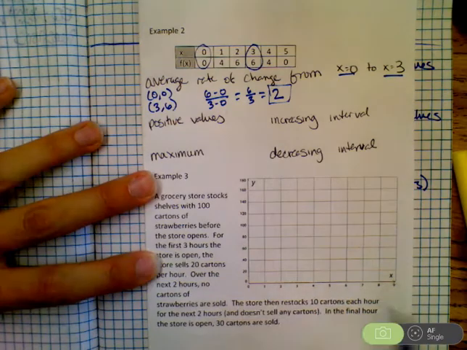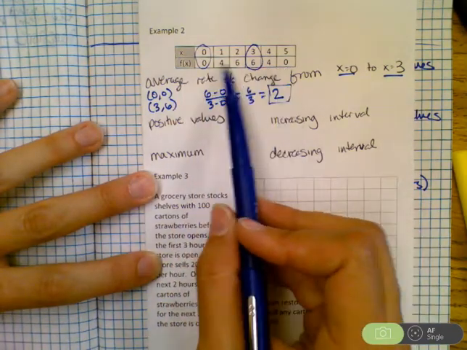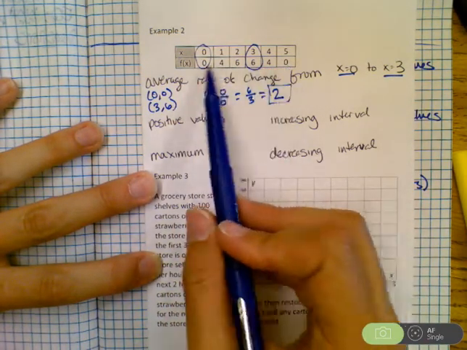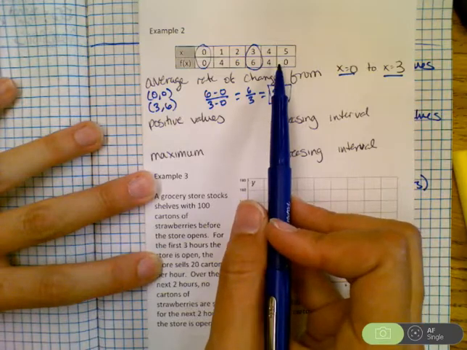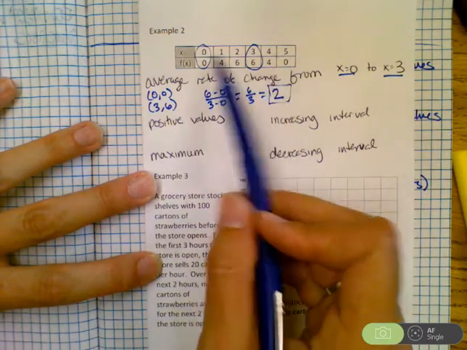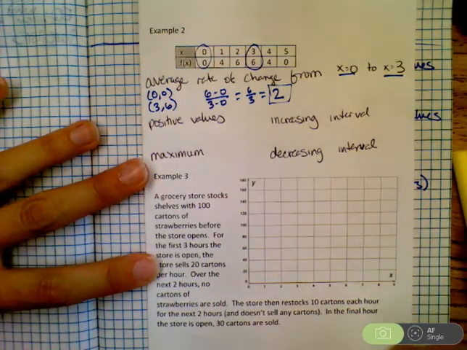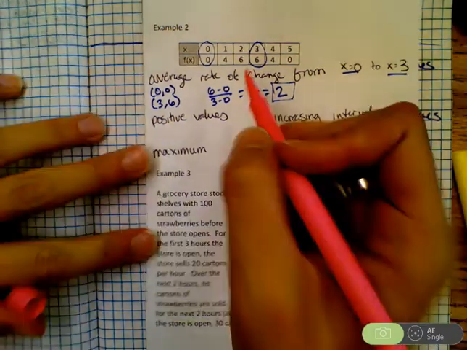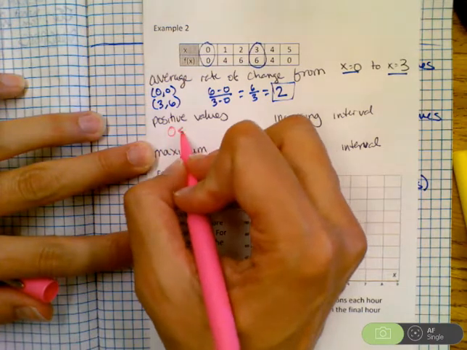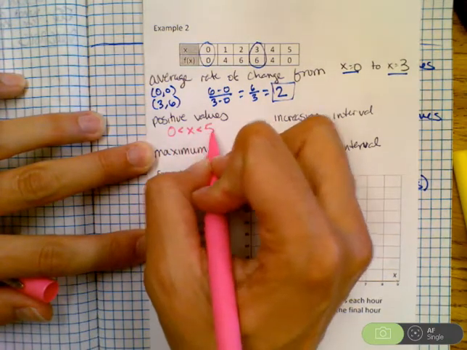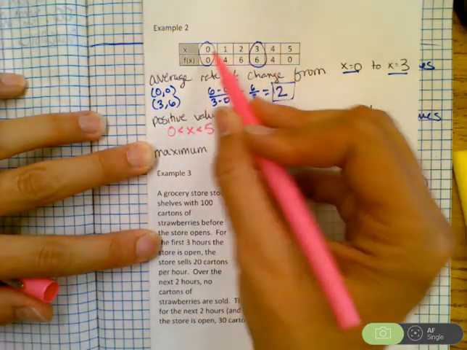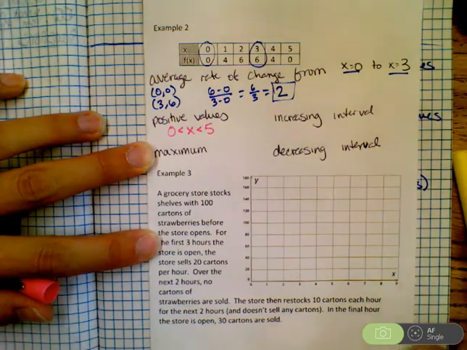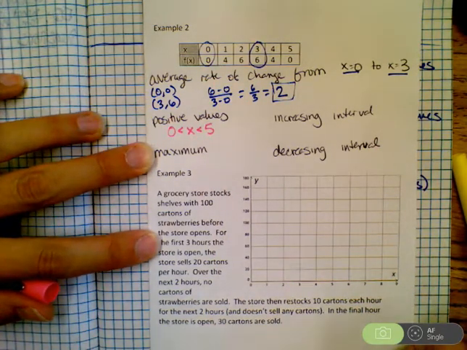Positive values, well, we look at our y values or our f of x values. Notice here, they're all positive. So on the whole domain of the function, our values are positive. Because all of those are positive, everywhere from 0 to 5 for our x values, that's the domain, we get positive y values. We won't talk about negative values. They don't make sense in this problem.